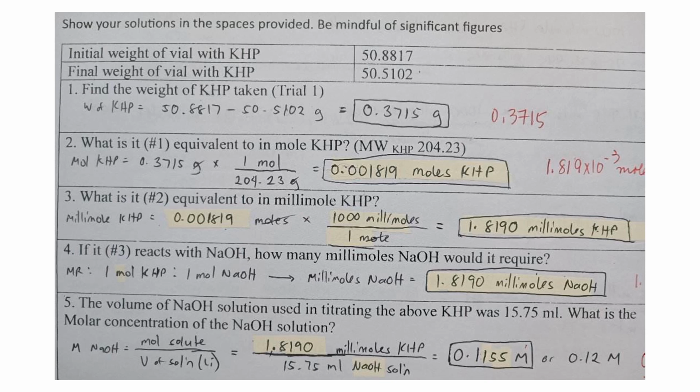And so these are the given. You are given the initial weight of vial with KHP and the final weight of vial with KHP, lumiit dun sa final from the initial. Ibig sabihin, you obtain a sample of KHP from the vial. Kaya, if you are asked, find the weight of KHP taken from the vial, all you need to do is to subtract this from the initial weight. So this is the mass of KHP taken.